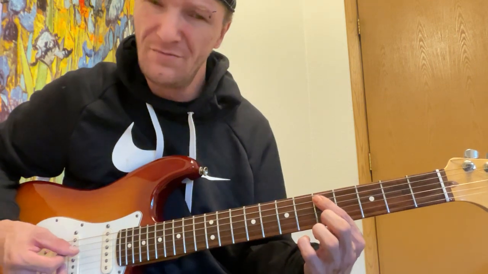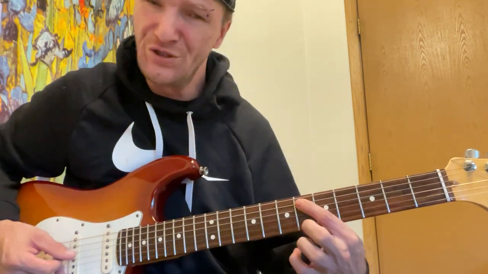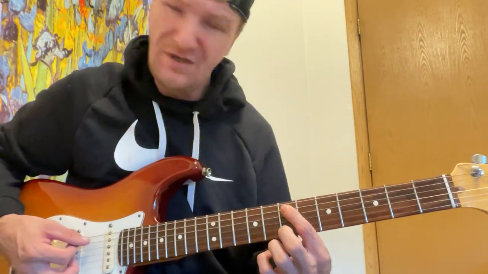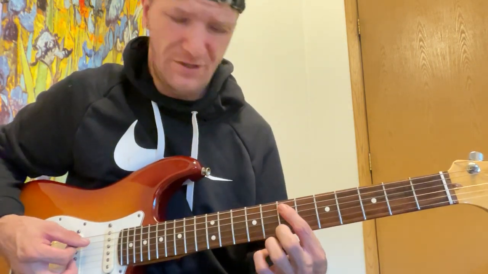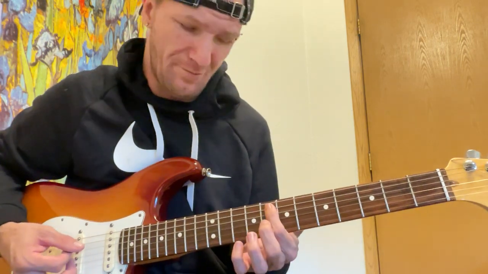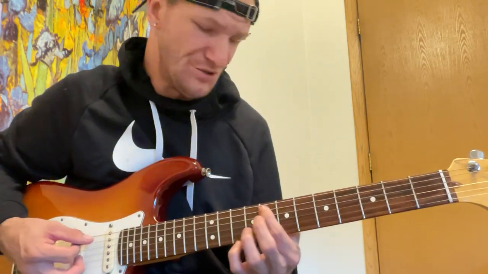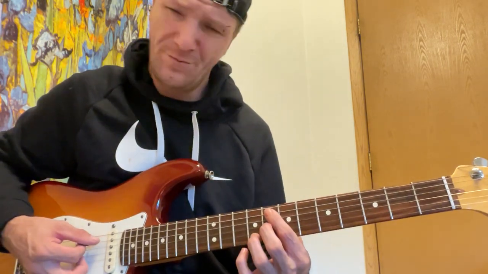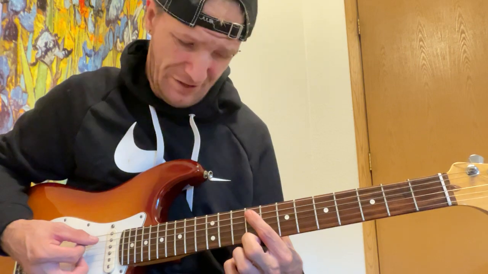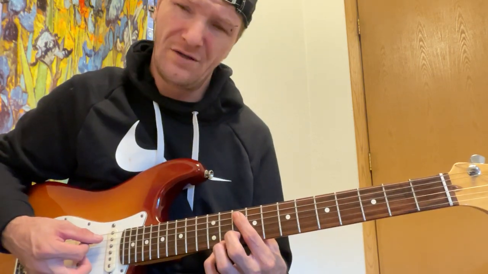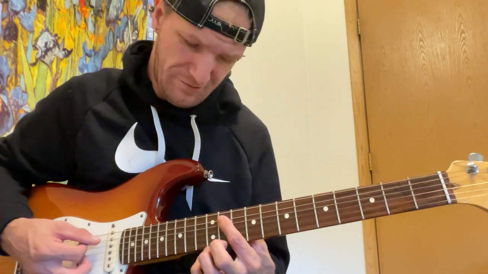Then you got D, then D sharp, E flat, E on the 7th, and then F. So between E and F, there's no E sharp or anything like that. So it's just E to F, those natural notes. And then 9th fret, F sharp, G flat, 10th fret, G, and then 11th fret, G sharp, A flat, and then A.